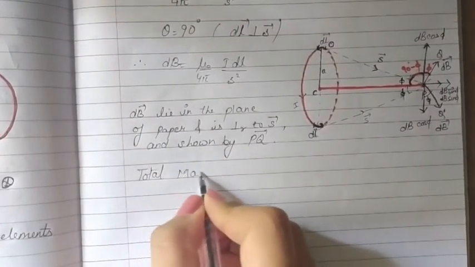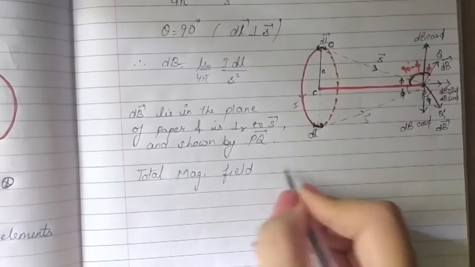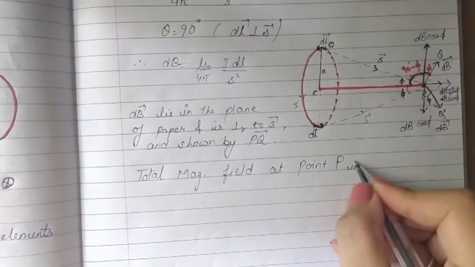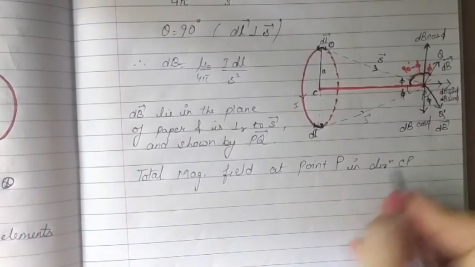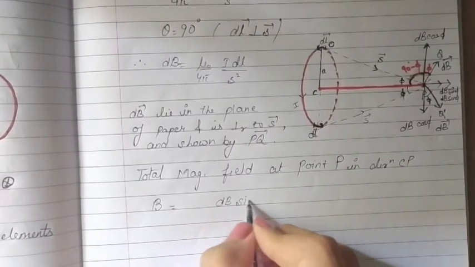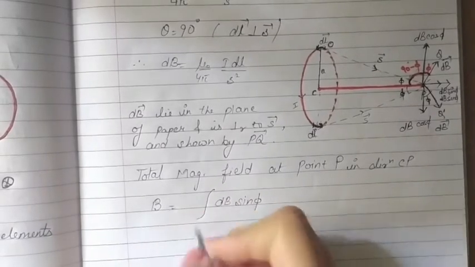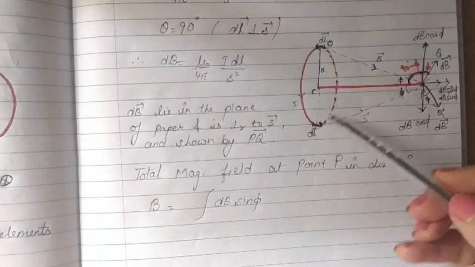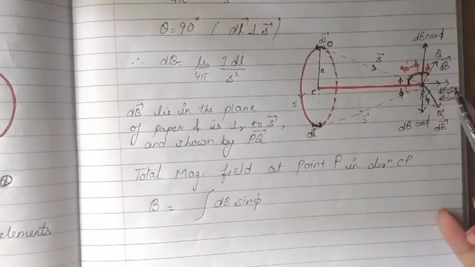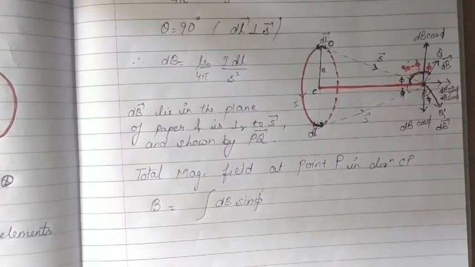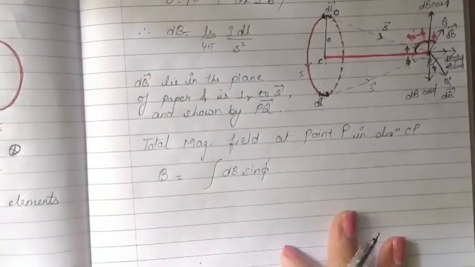Total magnetic field at point P in direction CP. B is equal to, now we have to add up all the components of dB sin phi, so let us integrate dB sin phi for all the components, like for all the current elements. For all the current elements that we consider, whatever dB sin phi comes, we have to add up all of them, and it will give the magnetic field, the total magnetic field because of the loop. So how will we do this?